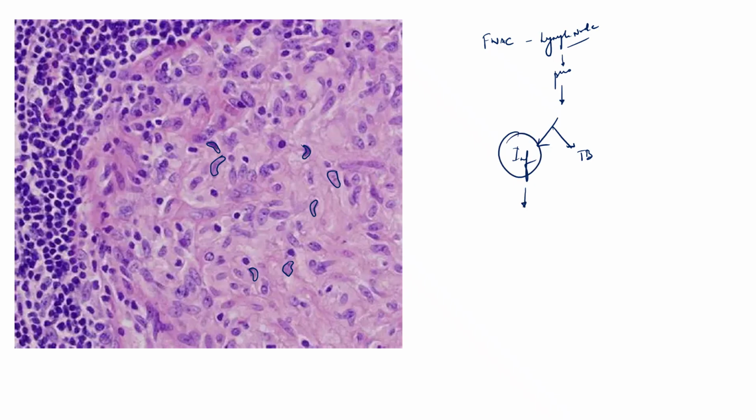In infection, you will get neutrophils, a lot of neutrophils, a lot of degeneration, which does not look like caseous necrosis at all. Neutrophils accompanied by macrophages and a few lymphocytes. But when it's TB, you start getting necrosis plus plasma cells plus lymphocytes plus epithelioid histiocytes plus giant cells.